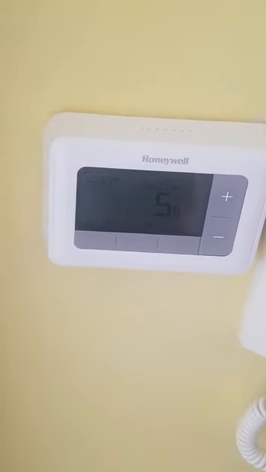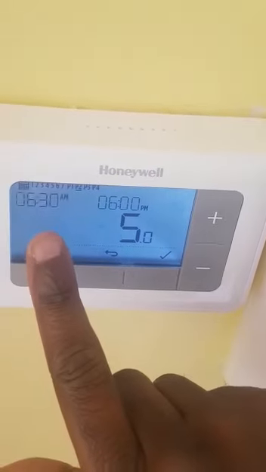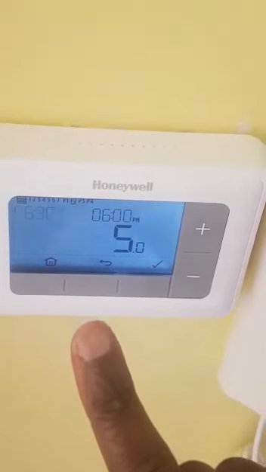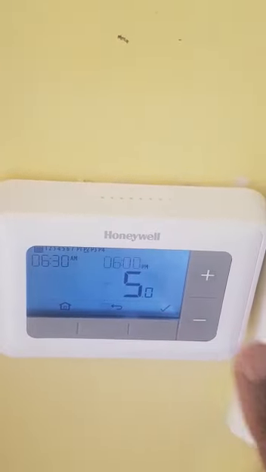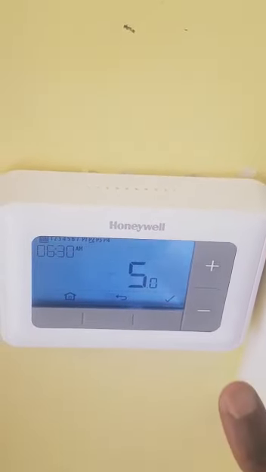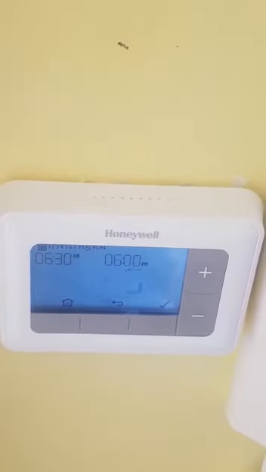Again, it's the same principle. You would press the tick. The first flashing time you would set for the time you want it to come on in the afternoon. Press the tick again. The second flashing time is the time you want the heating to come off in the afternoon. Save it by pressing the tick again, and again you have the temperature.